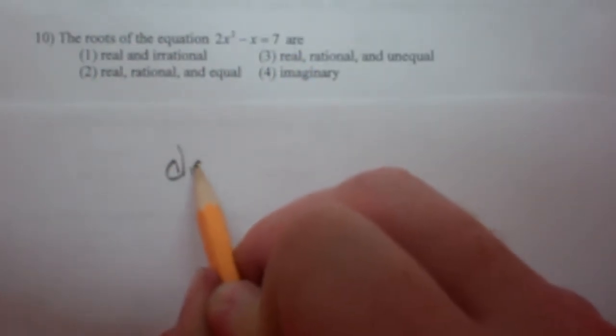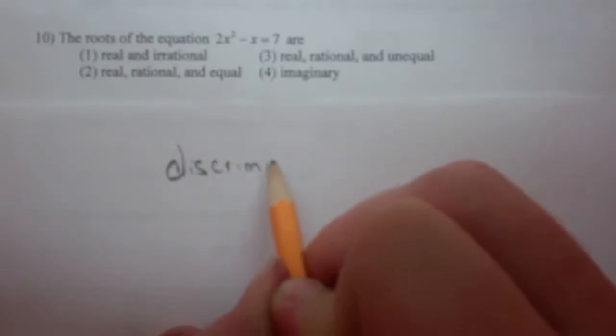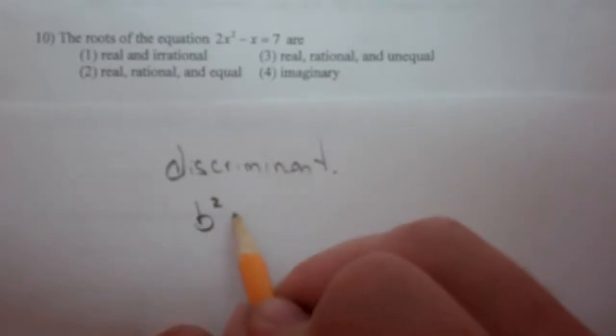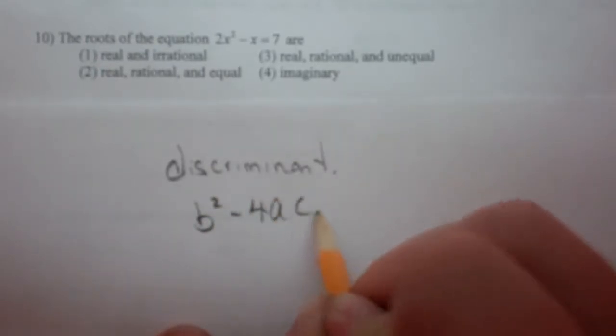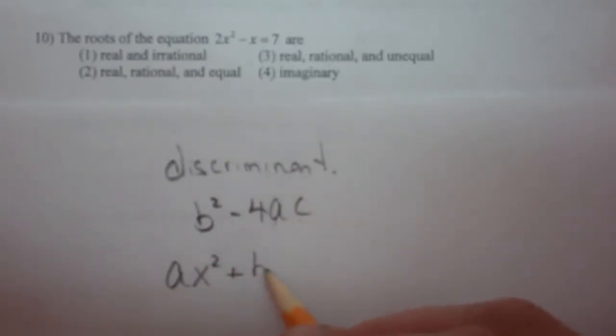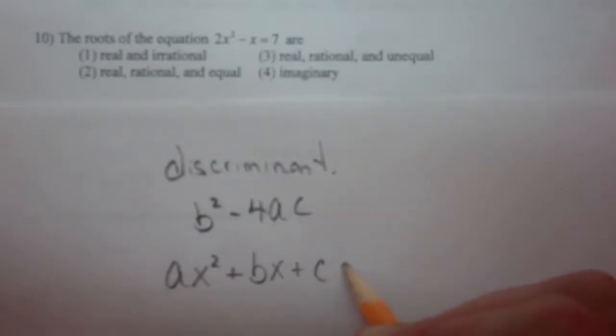Anytime you have a question that's asking you what kind of roots these are, it's a good time to use the discriminant. And the discriminant is b squared minus 4ac. In order to know what is the b and what is the a and what is the c, we have to get the quadratic equation in the form ax squared plus bx plus c equals 0.